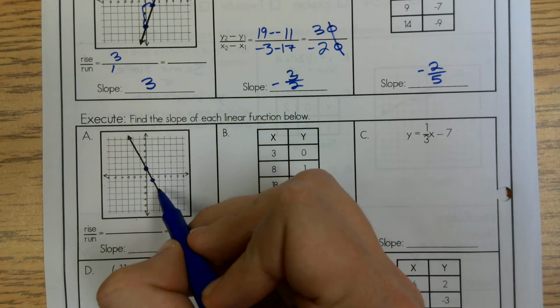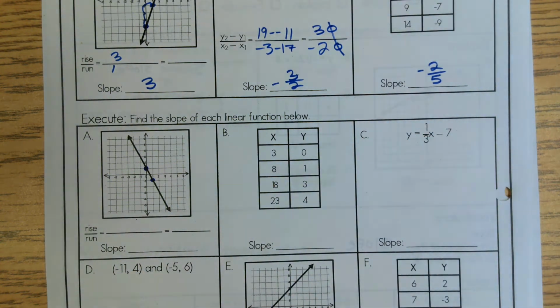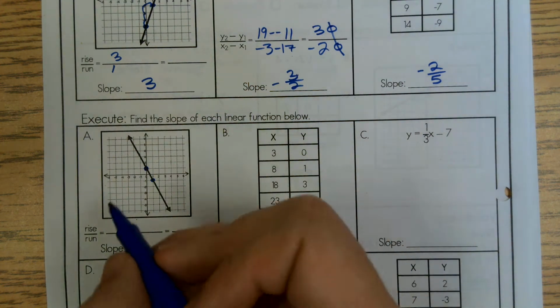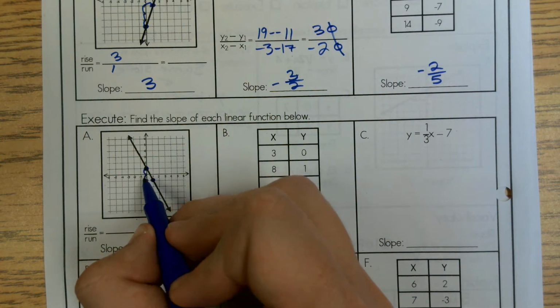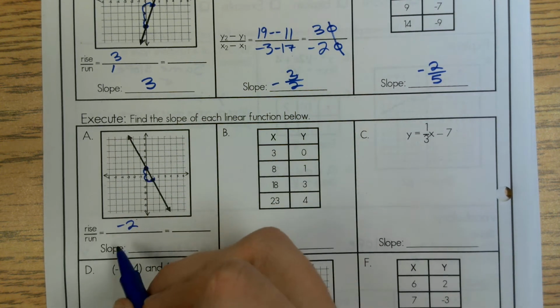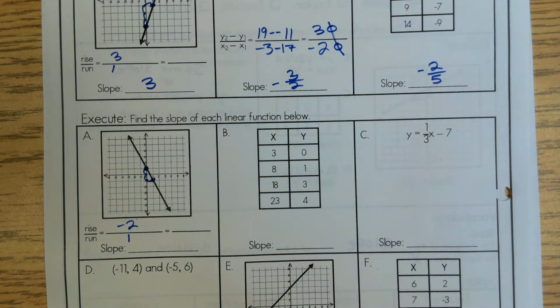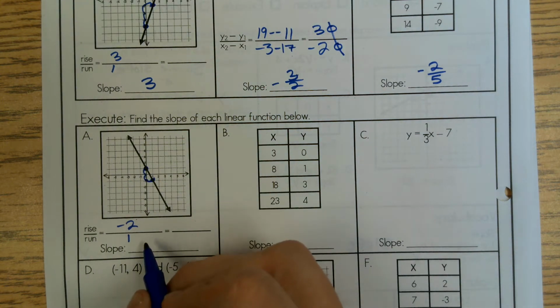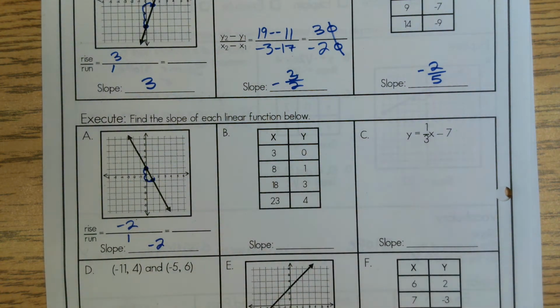There's also one at 2, negative 3. But I'm going to use that one that Jack said. Now what you want to do is calculate your rise, which is negative 2, and your run, which is 1. So Jack, what's our slope? Negative 2. Love it. Great job.